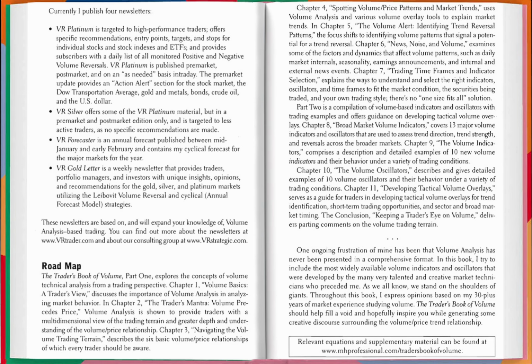Chapter 10, The Volume Oscillators, describes and gives detailed examples of 10 volume oscillators and their behavior under a variety of trading conditions. Chapter 11, Developing Tactical Volume Overlays, serves as a guide for traders in developing tactical volume overlays for trend identification, short-term trading opportunities, and sector and broad market timing. The conclusion, Keeping a Trader's Eye on Volume, delivers parting comments on the volume trading terrain.